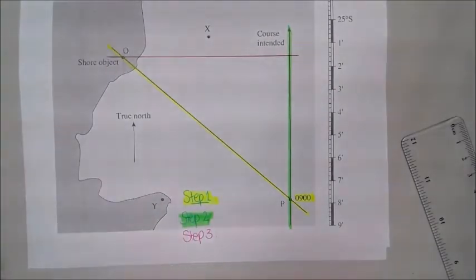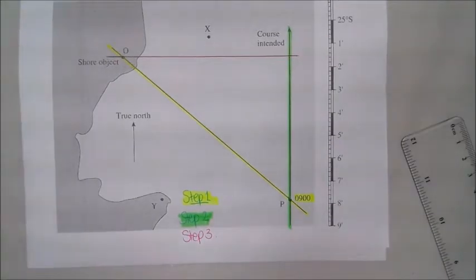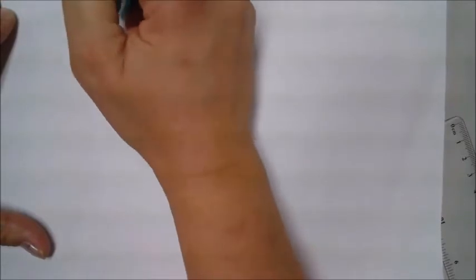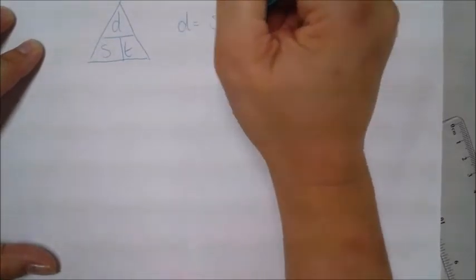The thing is, we don't actually know that from this point to this point is the distance equivalent to travelling 10 knots. So we need to find what that actual distance is for our next step. So we go back to what we know with our speed, distance, time. Go back to our trusty old triangle: distance, speed, time. This time we need the distance. So distance equals speed times time.